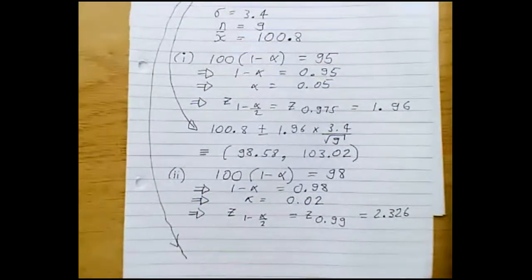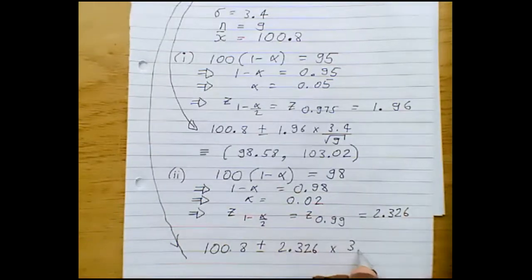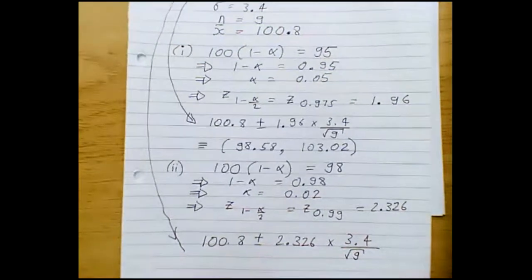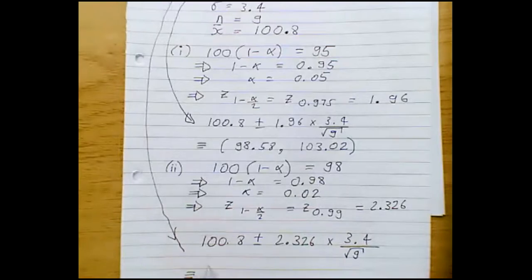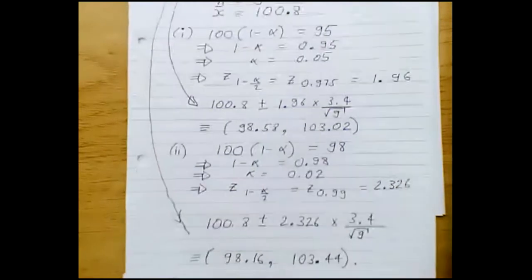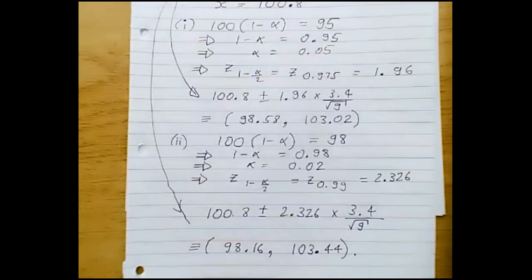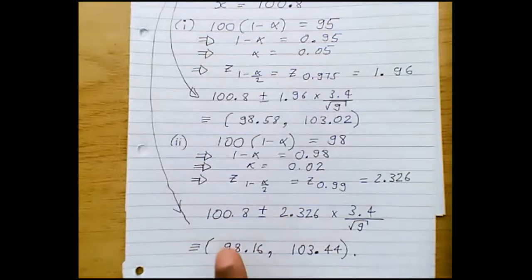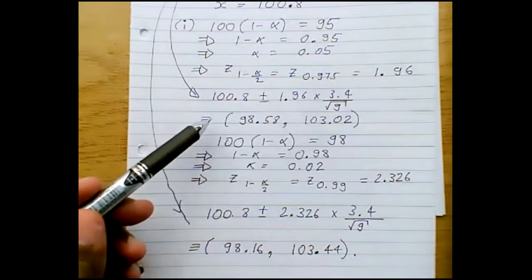Once again, if you use this formula, you will get 100.8 plus or minus 2.326 times 3.4 divided by the square root of 9. If you simplify this, you get 98.16, 103. So this is the 98% confidence interval, and this is the 95% confidence interval.